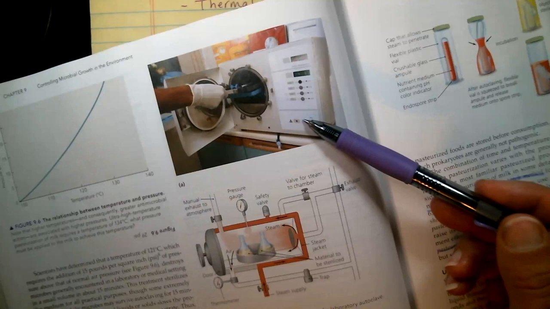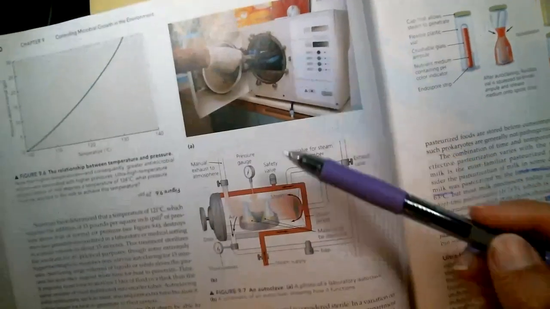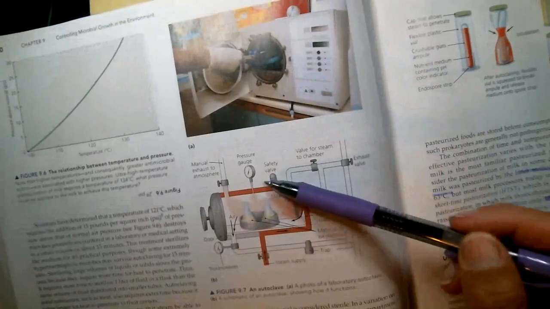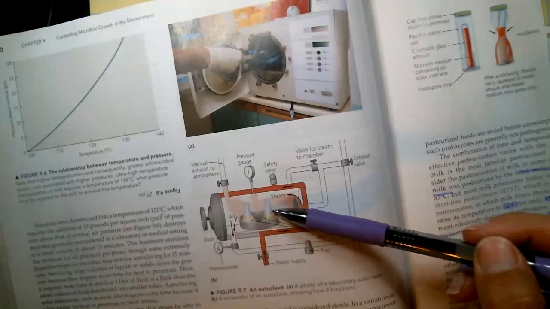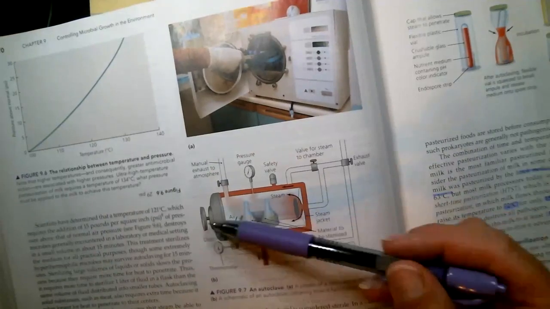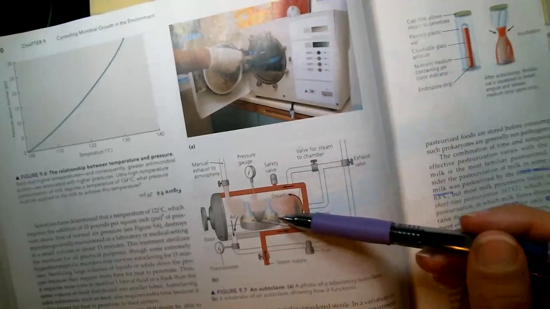That you can compare this to. So there's your autoclave, and this is what it looks like on the inside. So here's your materials, whatever you put into the autoclave. So you've opened up this chamber here, the vault, if you will, and then placed your items in here.